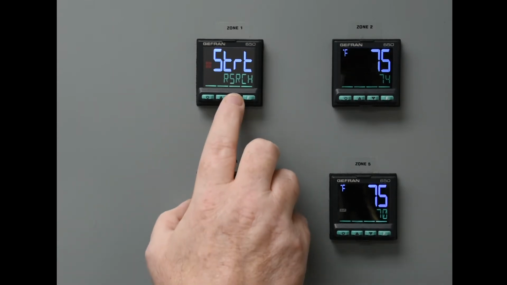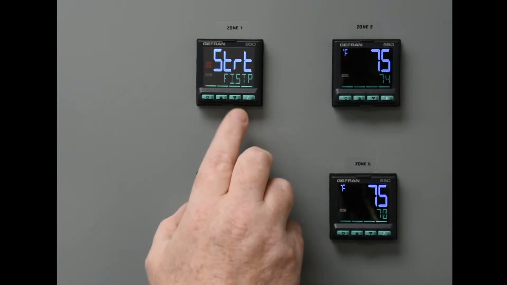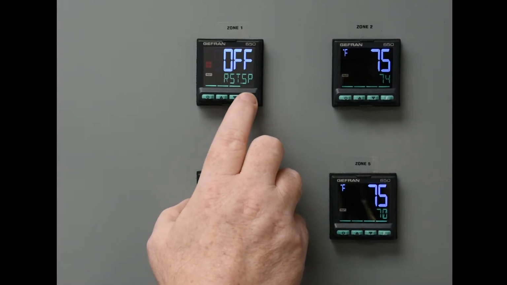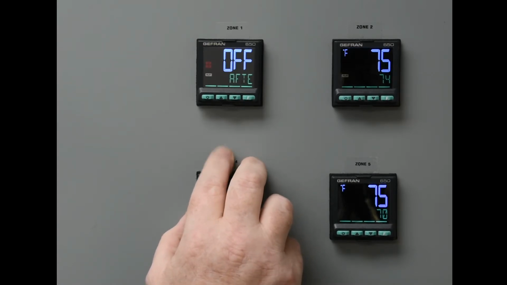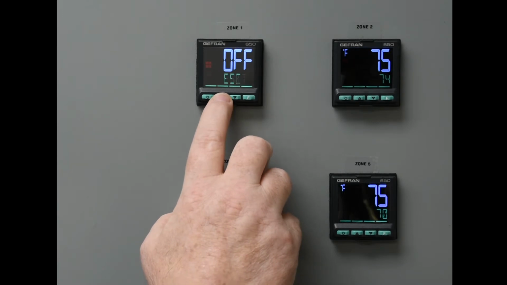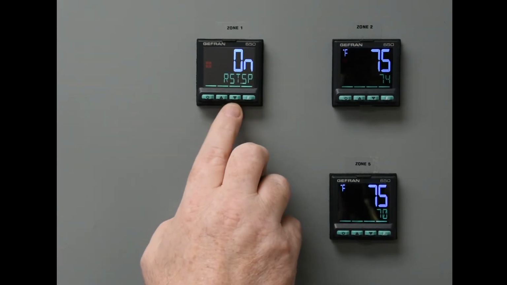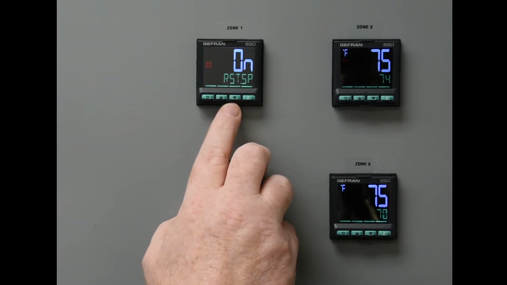Press and release F to display RST-SP, control type after restart. Use arrow keys to select on or off. If off is selected, there is no true reset, but rather the program continues based on the set point value at the time the power went off. If on is selected, the set point becomes the value of the PV.